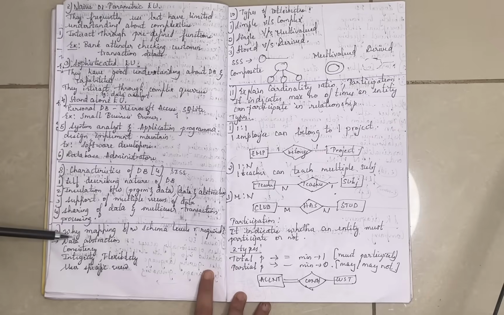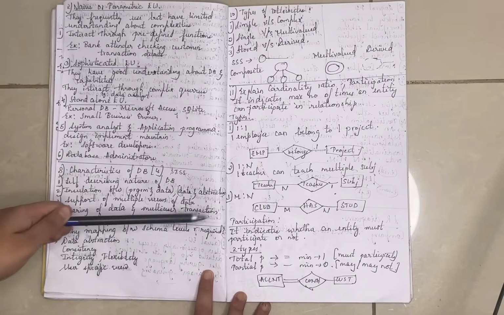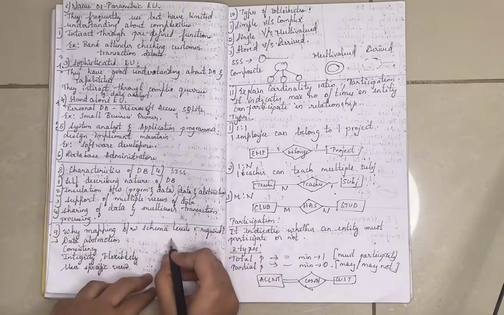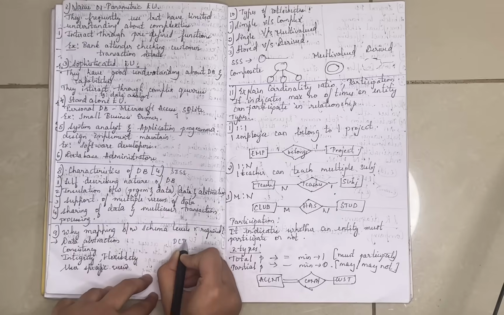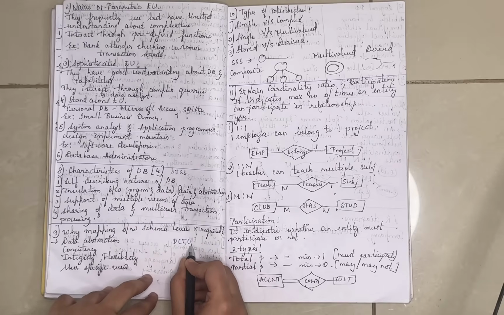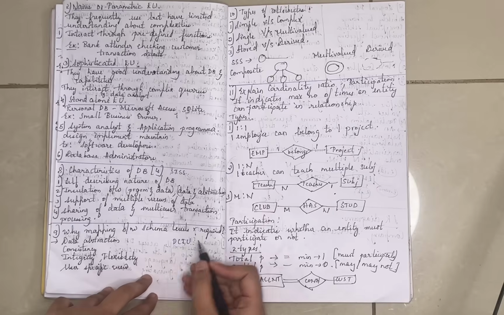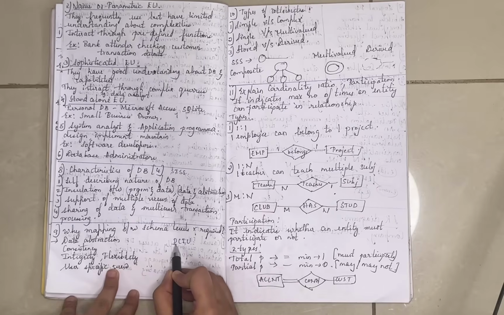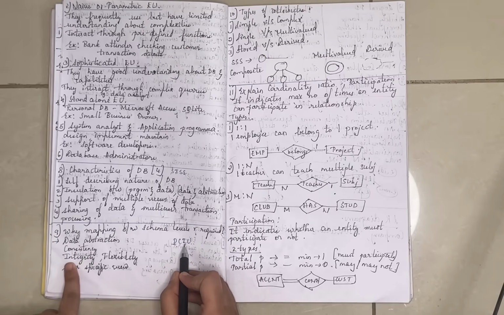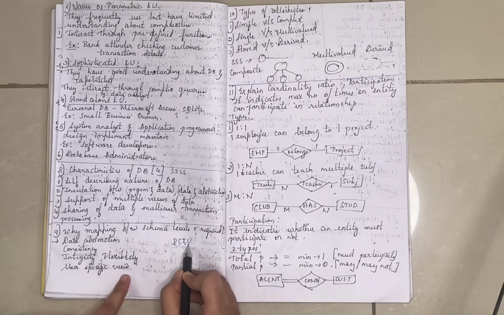Then there is a question like why mapping between schema levels is required, which is asked for 2 marks. The trick to remember the answer is DCIU. D stands for data abstraction, C is consistency, I is integrity and flexibility, U is user-specific view.